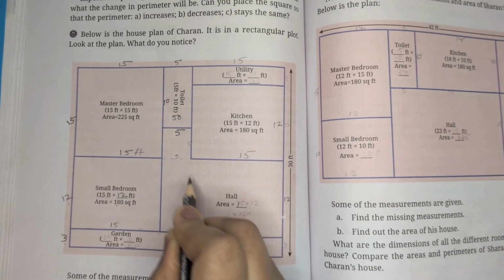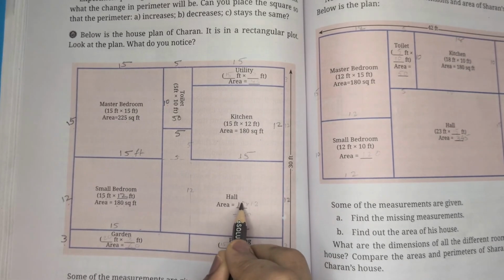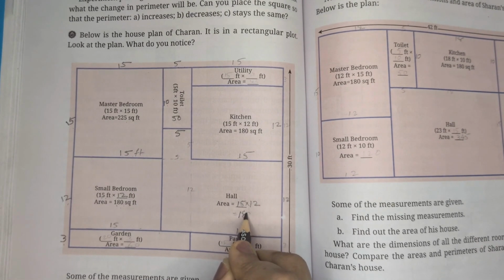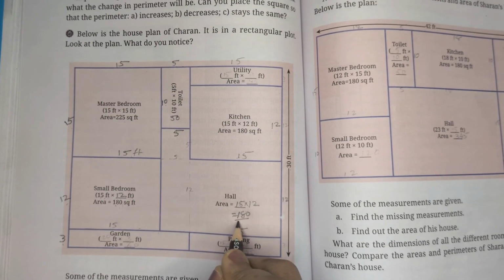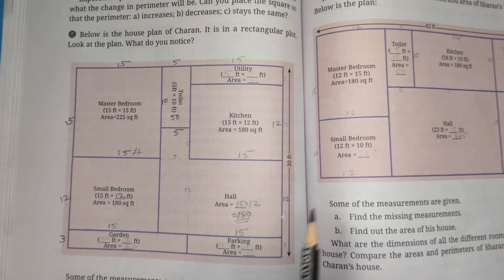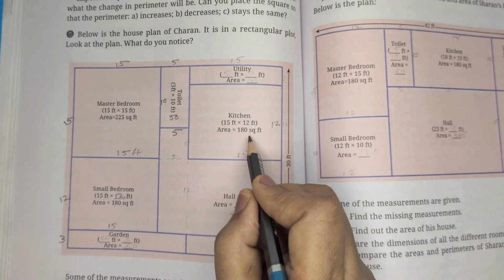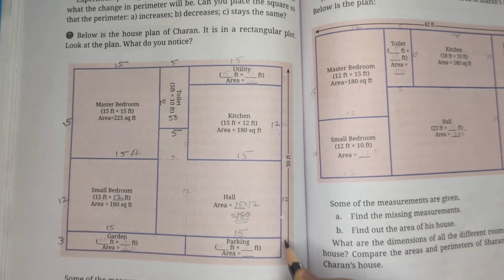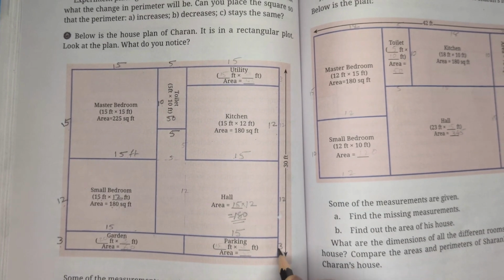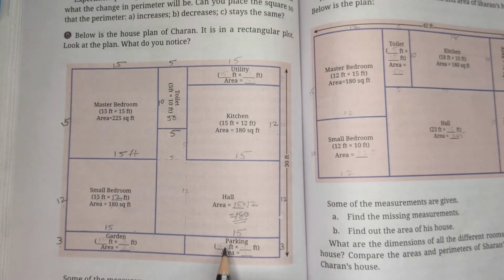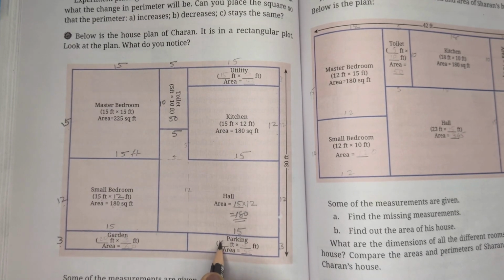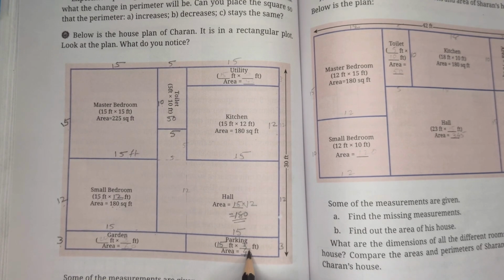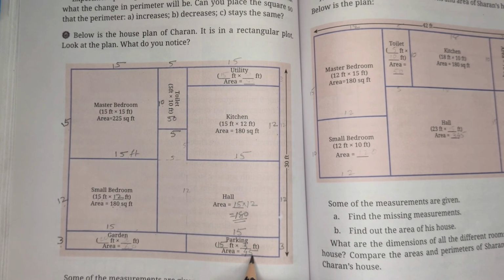So the area of this hall is 15 into 12, which is equal to 180. Now the area of the kitchen is given, that is 180. Here 50, here 12. This also 12, remaining here this is 3. Now it is the same way. So the length is 15 here also and the width is 3. So 45. The area of this part, that means the parking area, is 45 square feet.